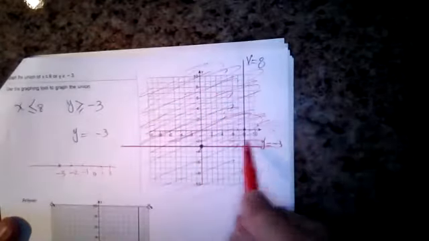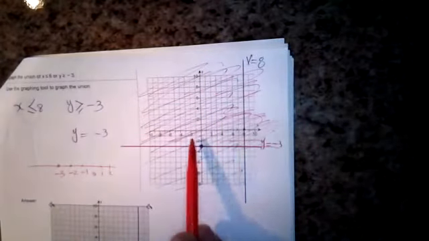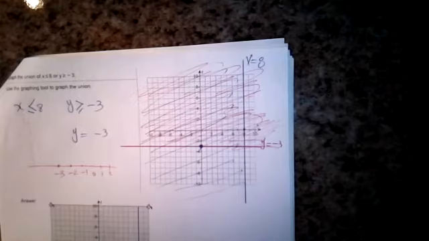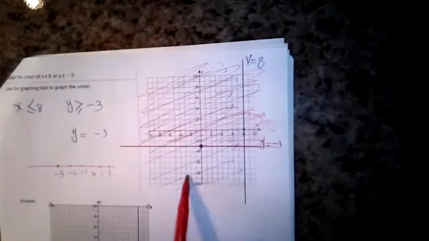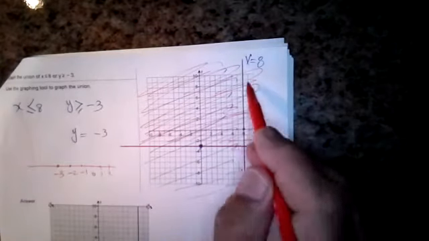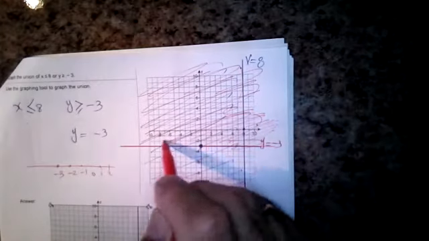Now, you have to find the area that is overlap, means the area that has both colors. That's the answer. Like here is just red, and here is just blue. So the only place that it has a solid is right here.